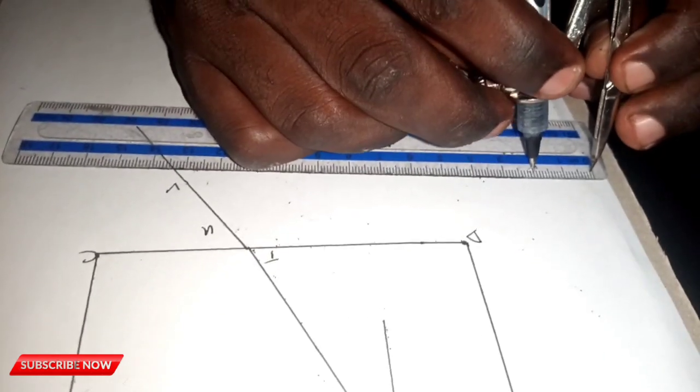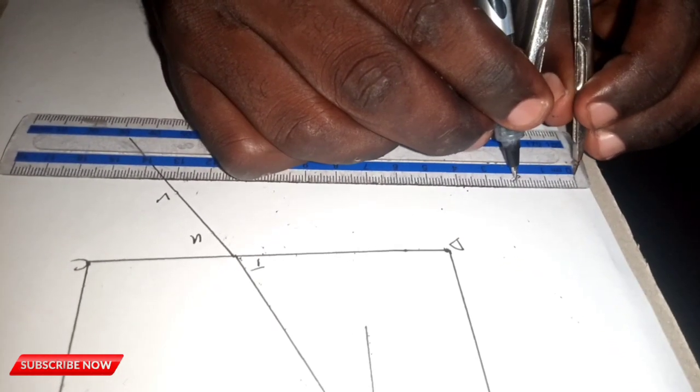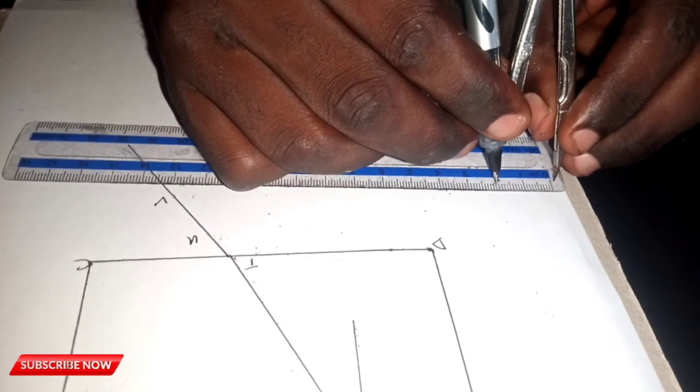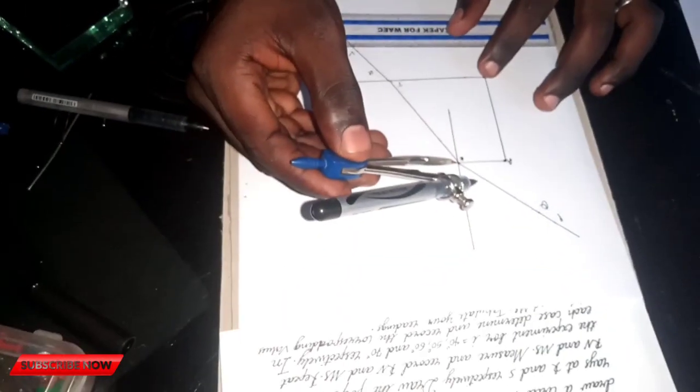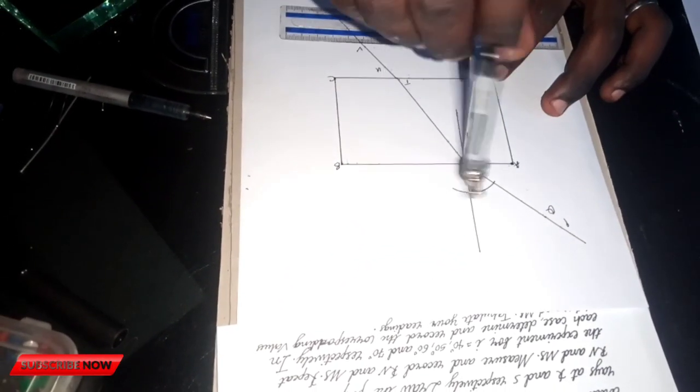Remember, you maintain the 2 centimeter. So make sure your radius is 2 centimeter. So place it at center O. That will make our circle.